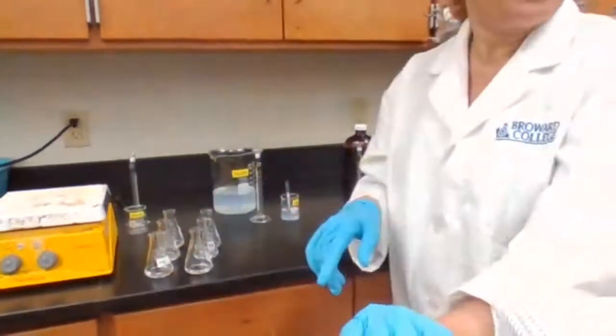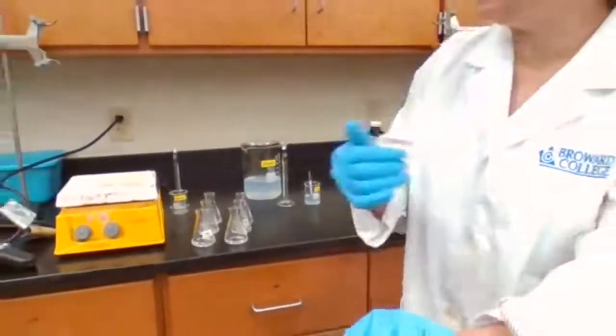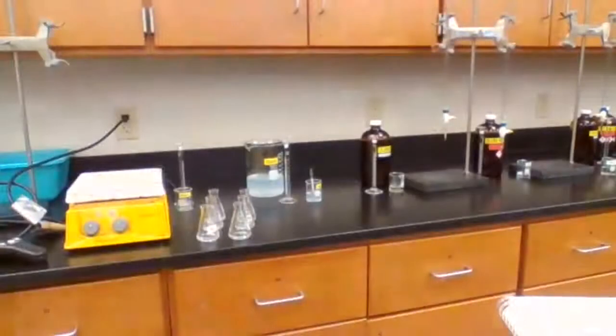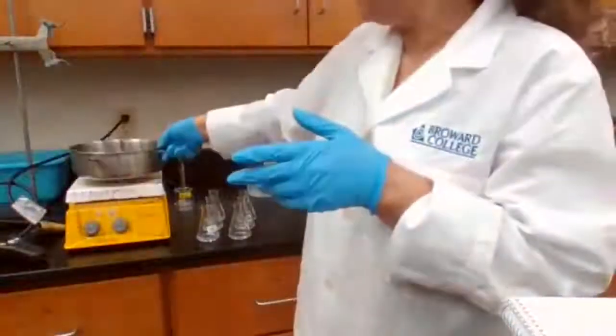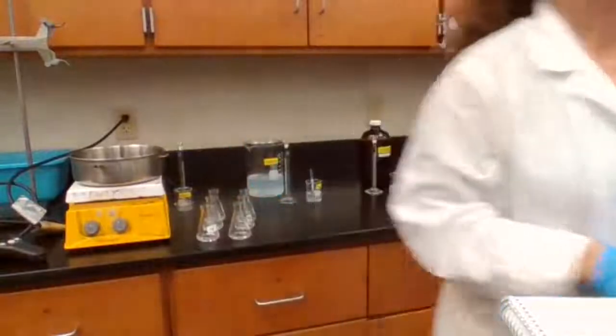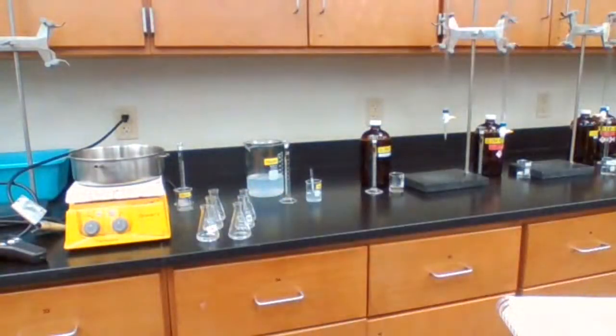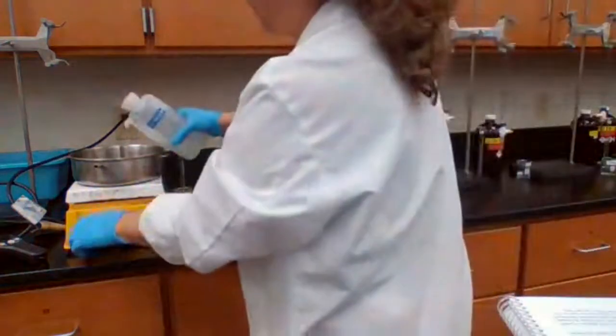One is at room temperature, one is 10 degrees higher, and the other one is 20 degrees higher. So I'm going to also prepare a hot water bath so I can place my samples in to check the temperature.